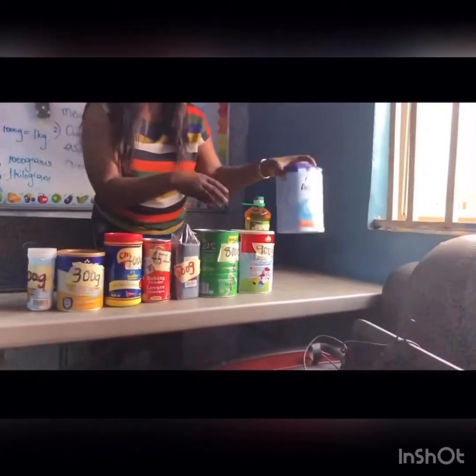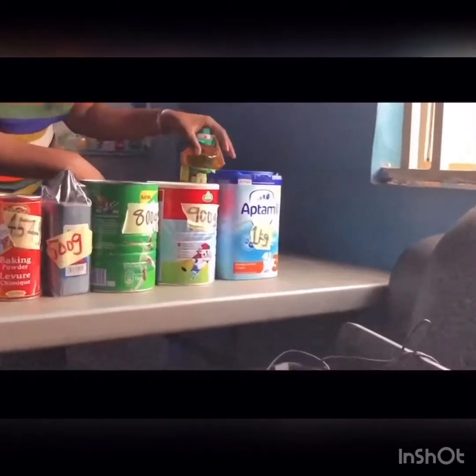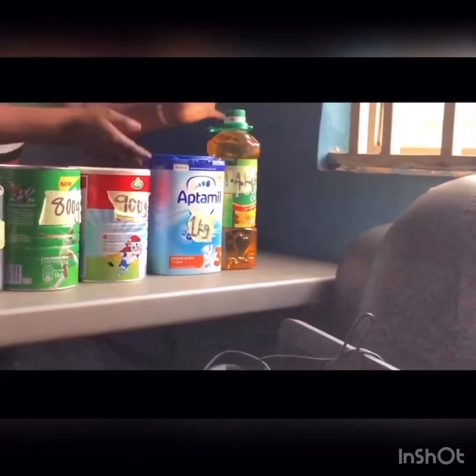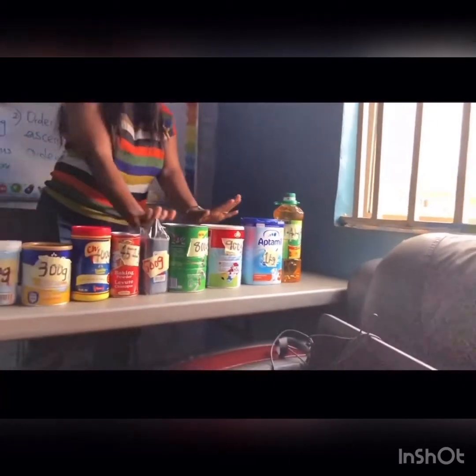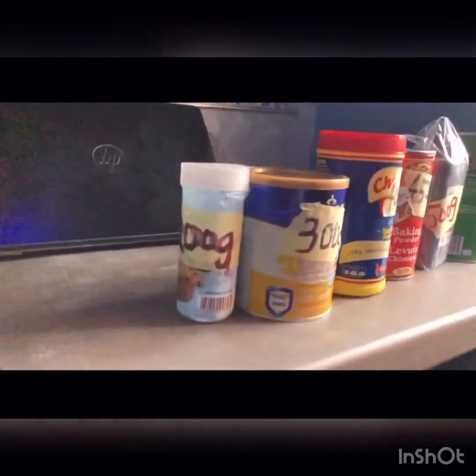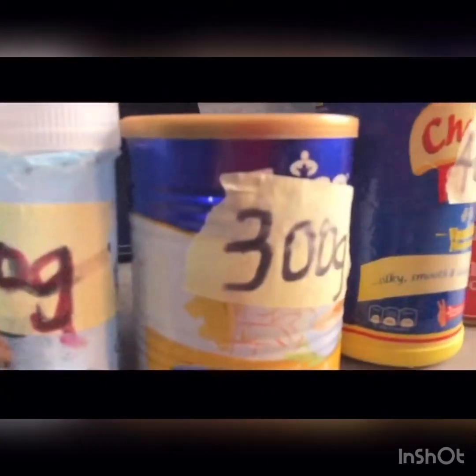Then this is 1.4 kilogram. You see? So I've arranged my containers in ascending order from the lightest to the heaviest.